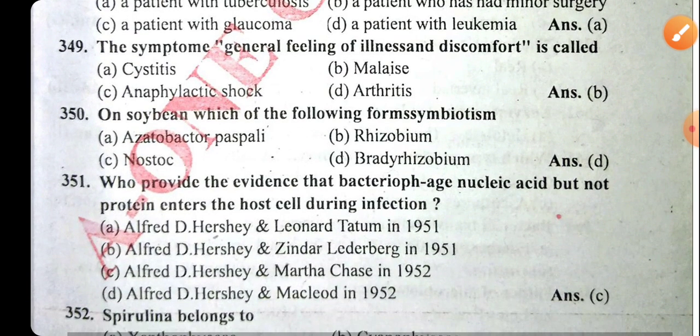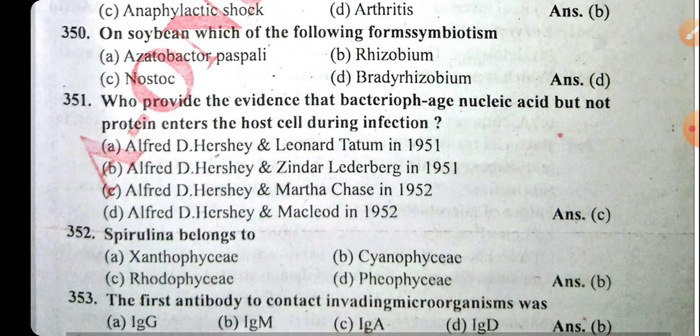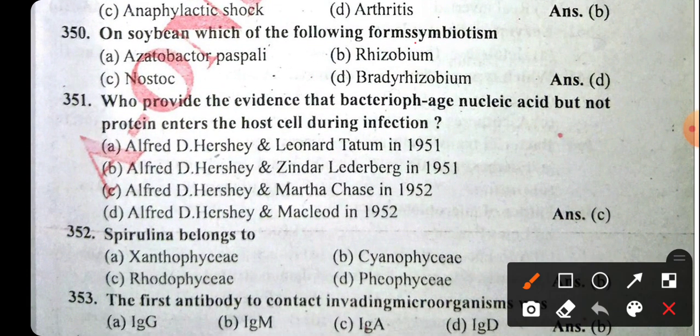Okay. Now the next question is: on soybean, which of the following forms symbiosis? There is a different word, symbiosis is different. Okay. Option number D will be the right answer. That is Rhizobium. Okay.